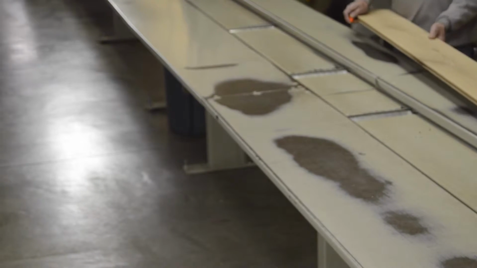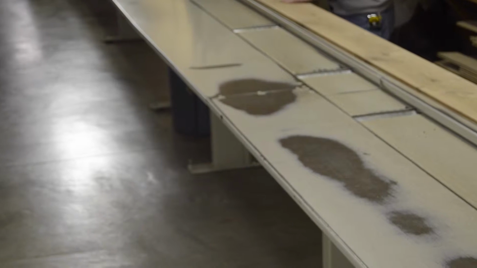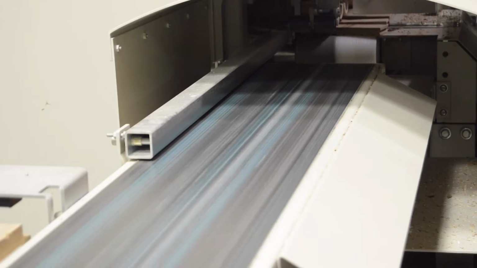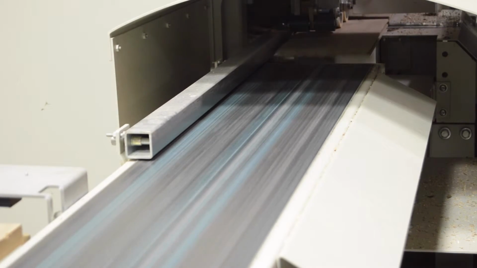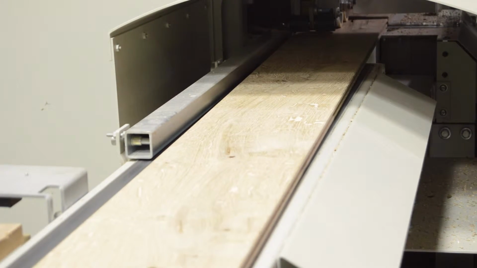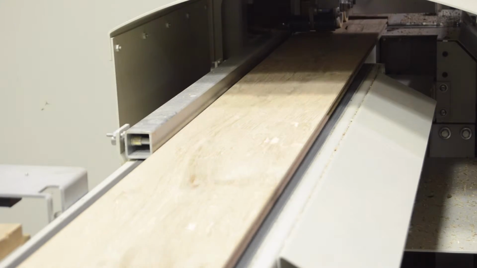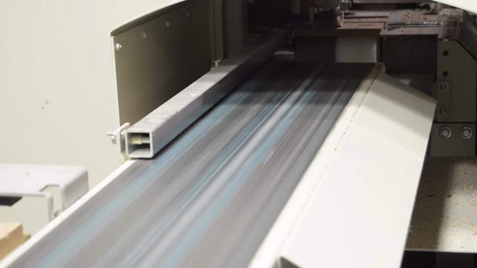Once the boards are milled, each board is inspected for quality. An inspector uses a crayon to mark the unusable sections of the boards that need to be cut out. The chop saw automatically cuts out the unusable sections marked by the inspector. The scrap pieces are ground into wood chips and shipped to a local paper mill.